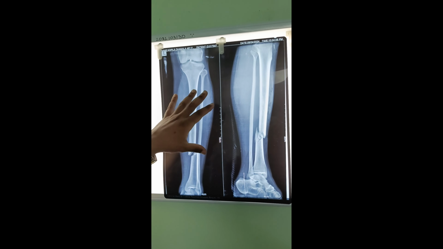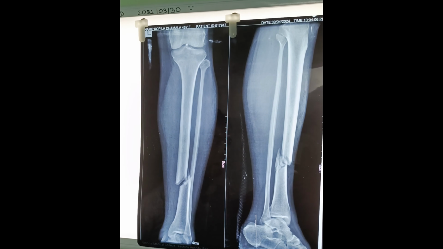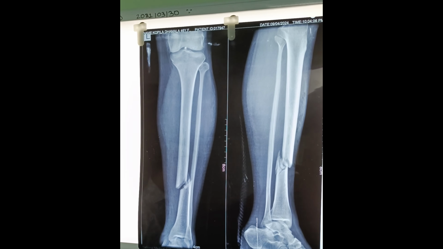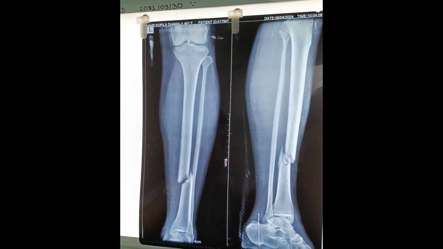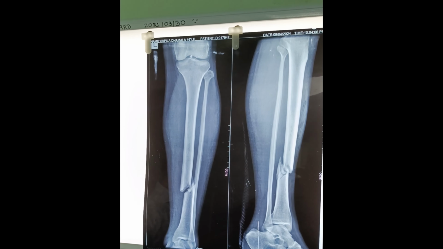Now we'll focus on how to read an X-ray. Suppose you are given this film of an X-ray, and an external examiner asks you to read it. In this case, as we have pointed out, in step 1, we just describe the patient details and the film details.